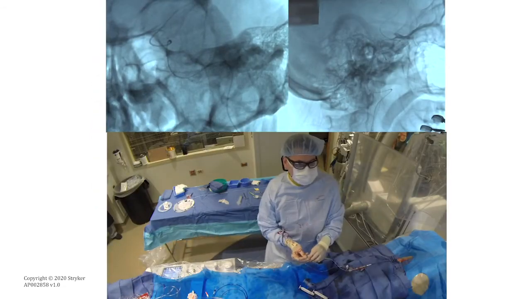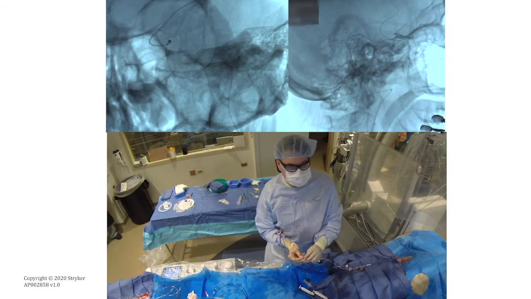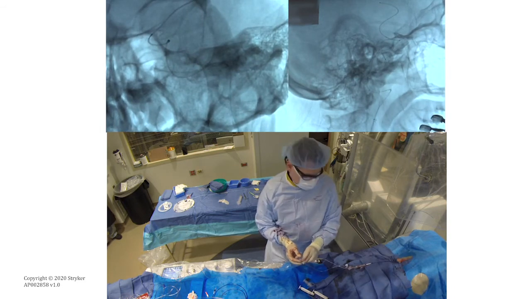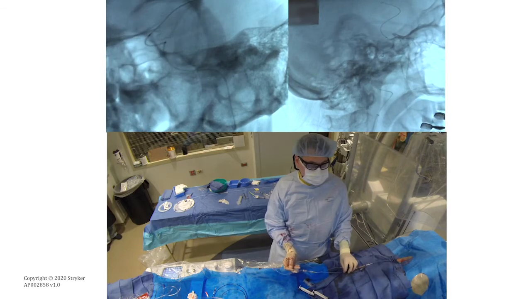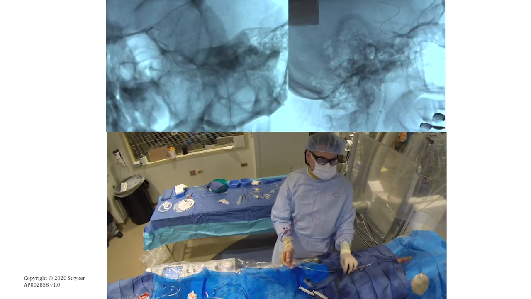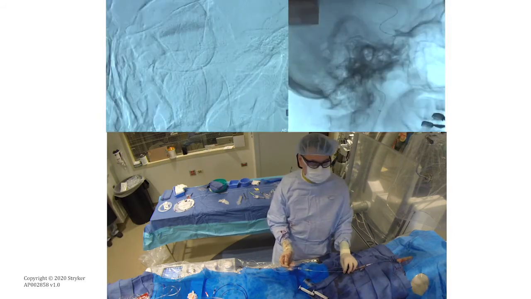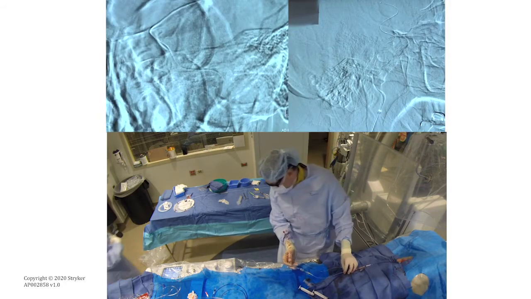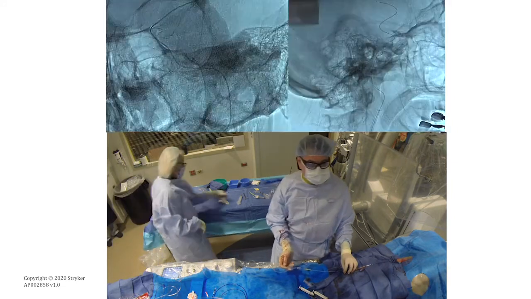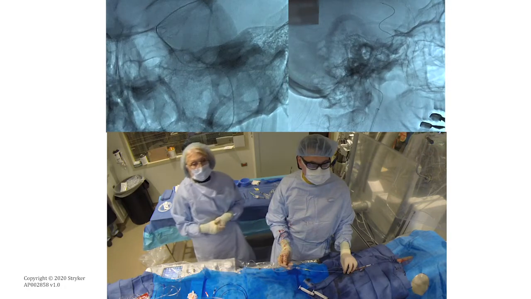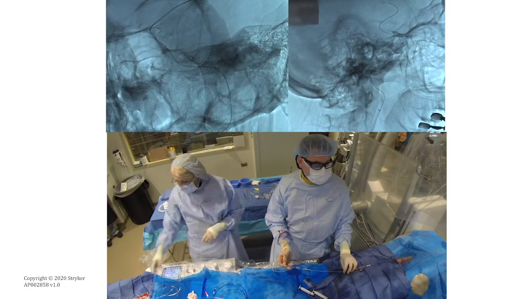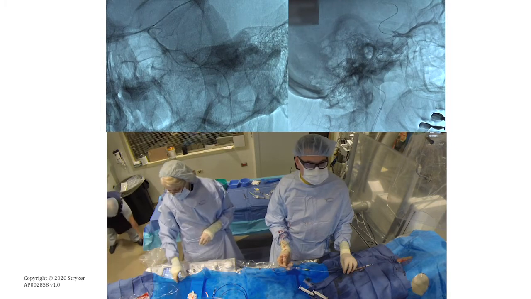So Trevo is going up despite a significant tortuosity. You see the position of the balloon guide at about the C2 level, and now you're going with the Trevo without significant movement of the patient's head. It seems to be relatively well tolerated, despite the challenge of navigating this tortuous anatomy. So now we are unsheathing the microcatheter and deploying the Trevo.